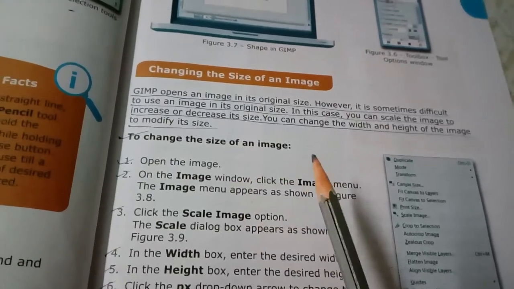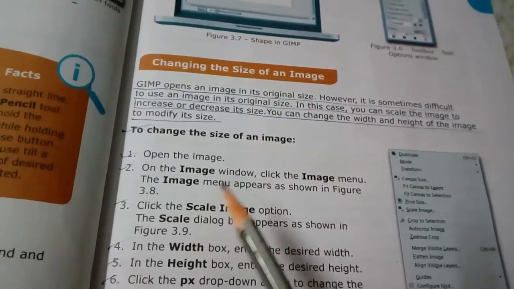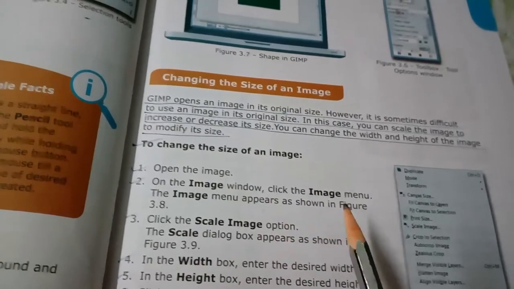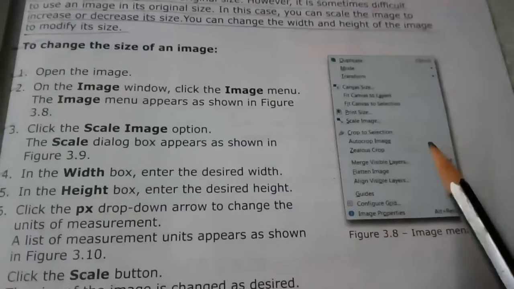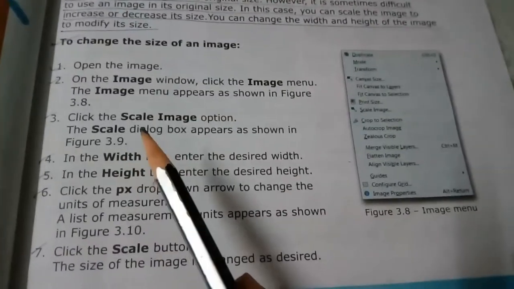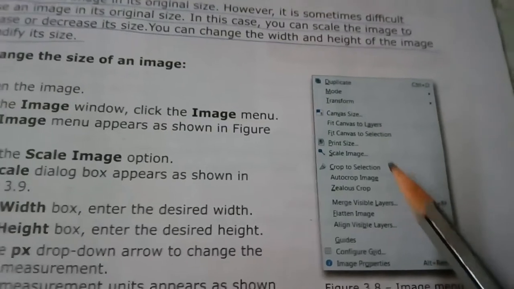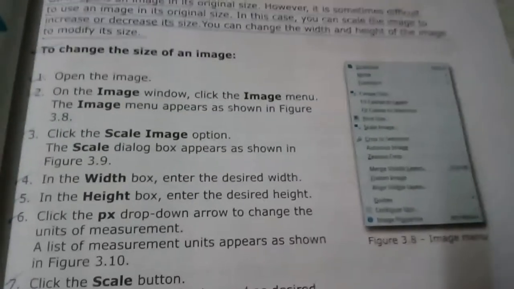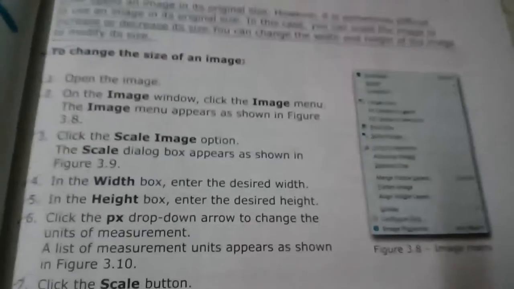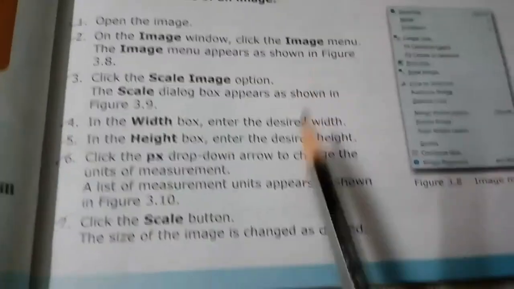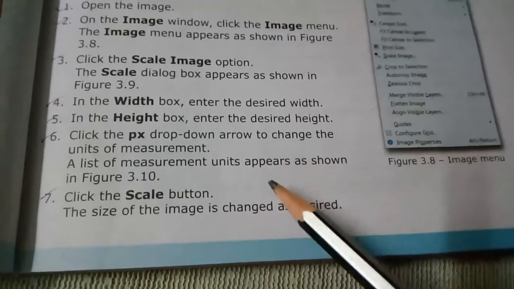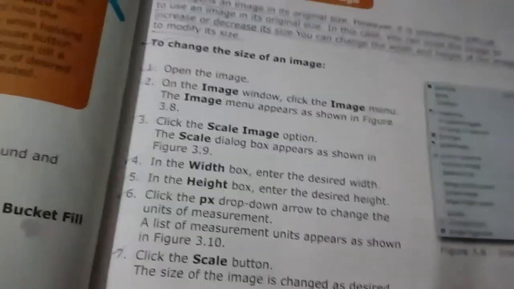To change the size of an image, open the image window, click the Image menu. The Image menu appears here. Click the Scale Image menu. See here, where is Scale Image? This one. The scale dialog box appears, and there you can find the width and height box, in pixels. Then scale. Then turn to page number 30.